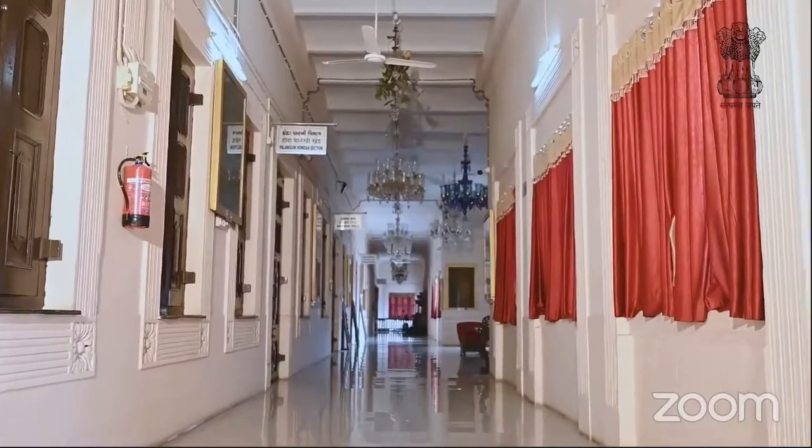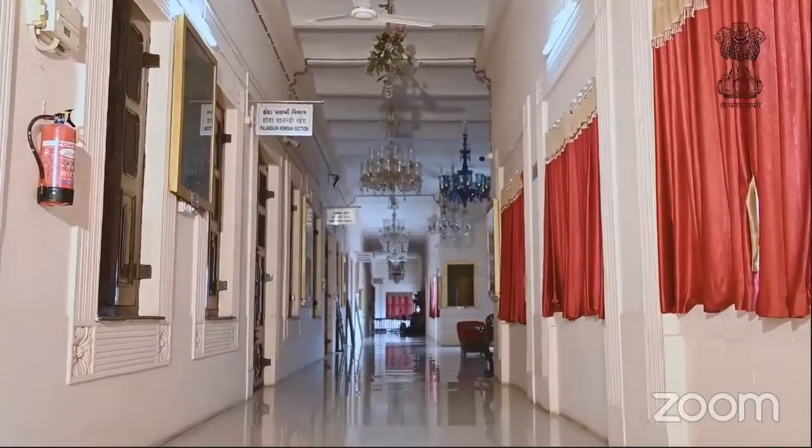This is the textile art gallery of the Junagadh Museum.